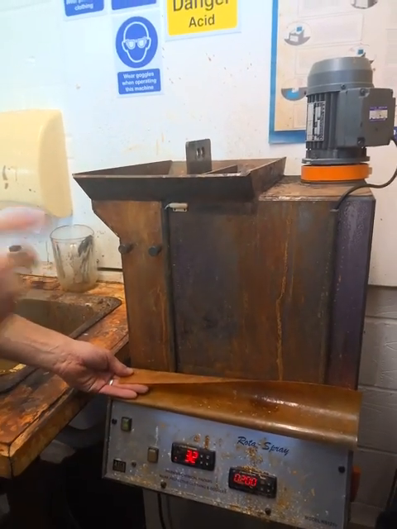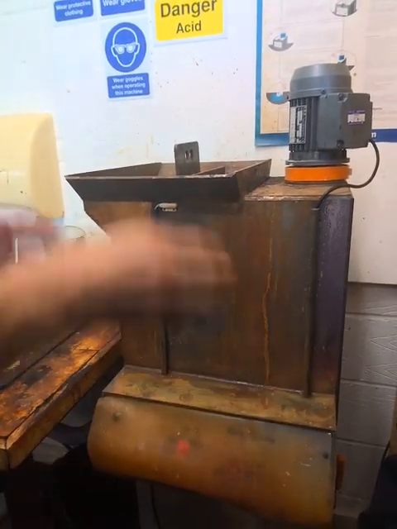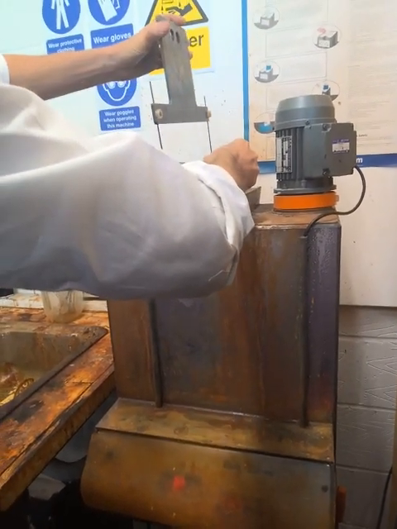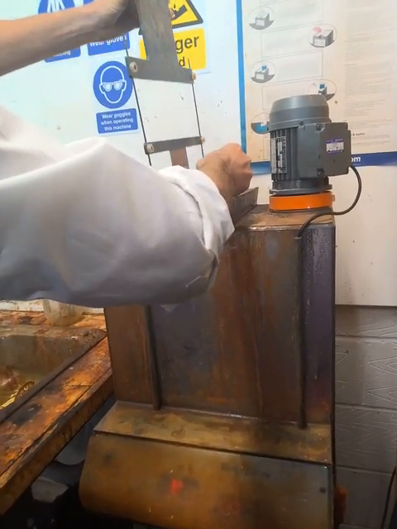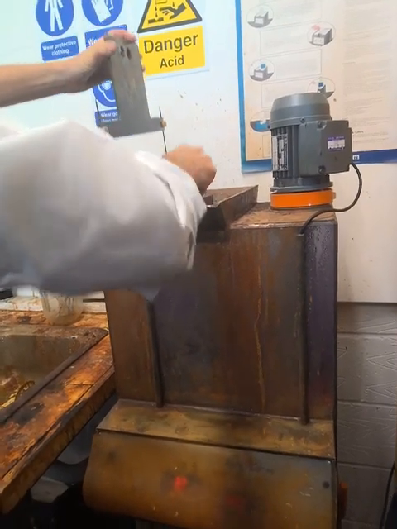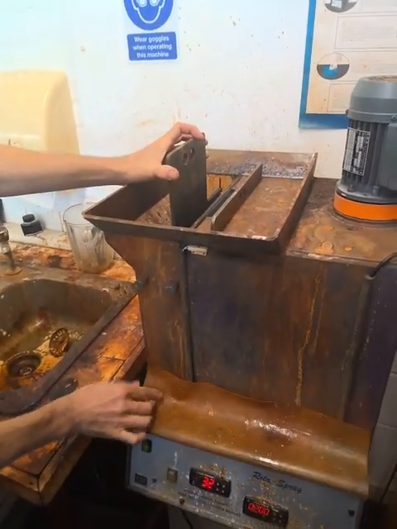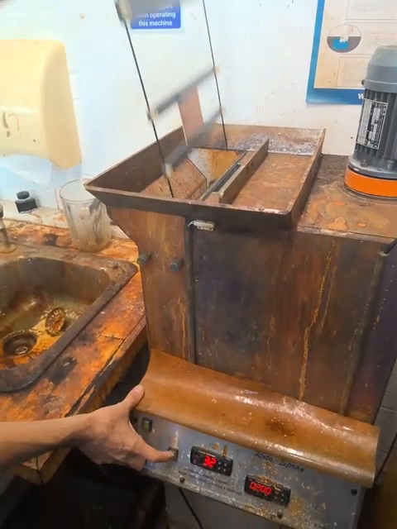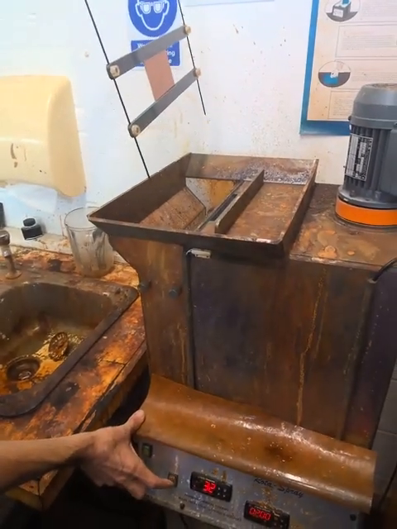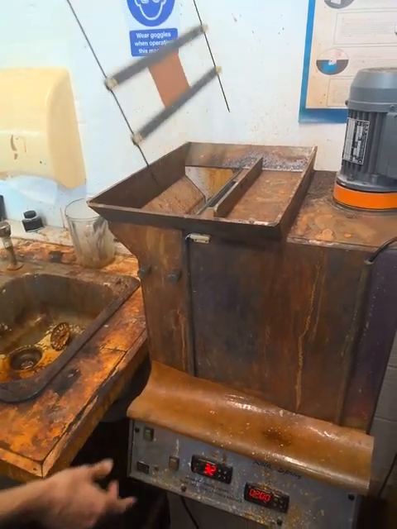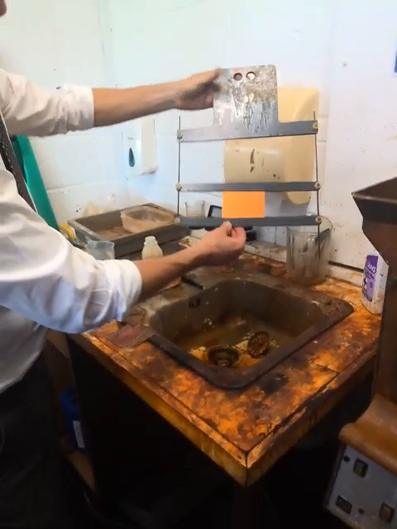Alright? And once we've done that, after 2 minutes, we open this, and what we don't do at this point is take it over to the sink. We will put it straight into here and we'll wash it off. How do we wash it off? You can see there's another button here, which is the rinser. And that will rinse off all the ferric chloride.